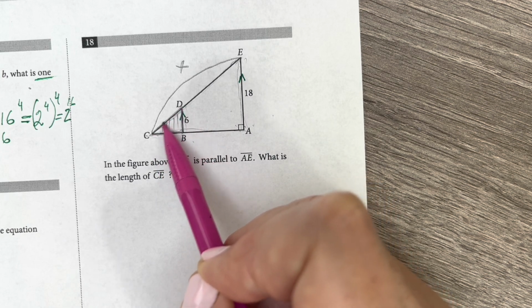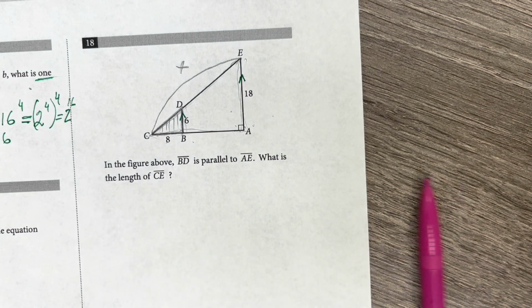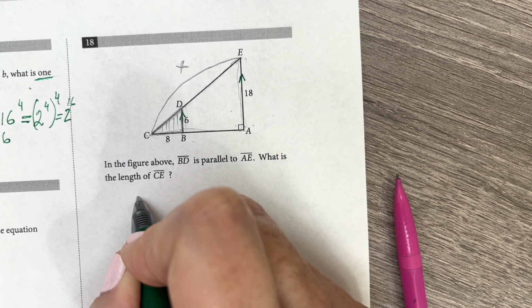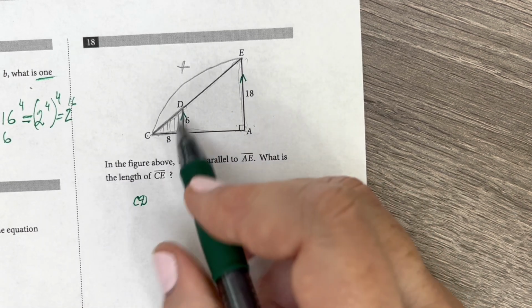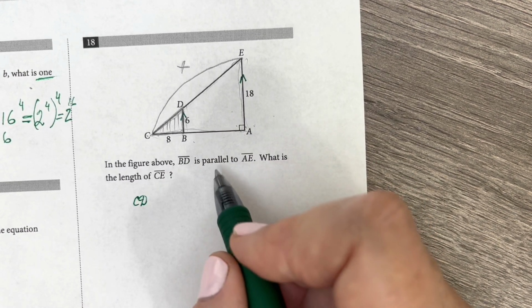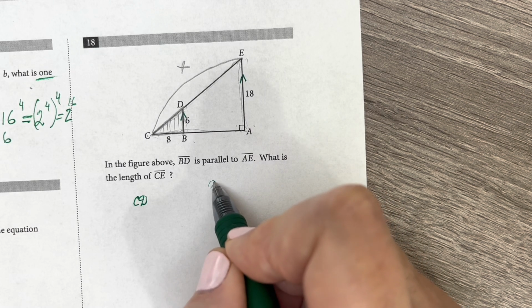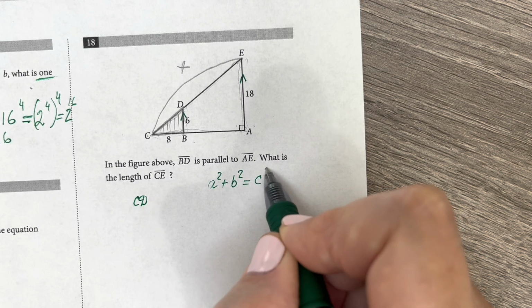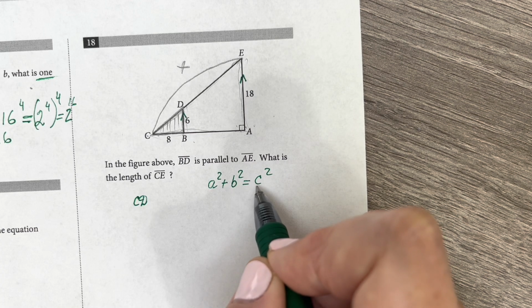Obviously, we can find that hypotenuse CD. How? Well, we're applying the Pythagorean theorem, if you remember, is a squared plus b squared equals c squared. What does it mean? One leg squared plus another leg squared equals hypotenuse squared, right?